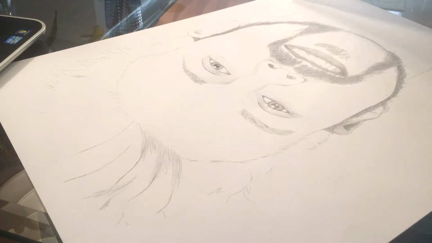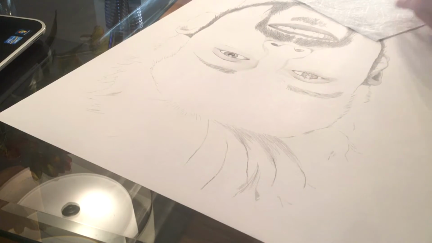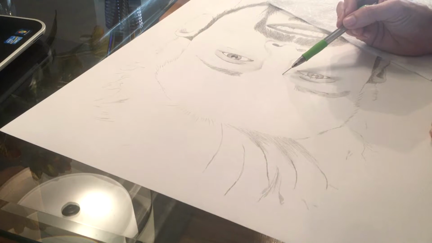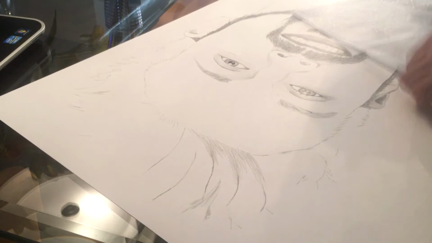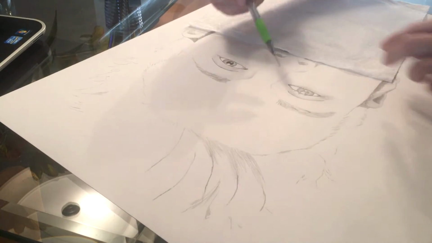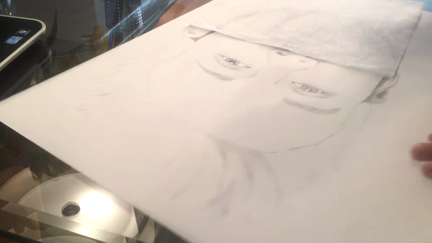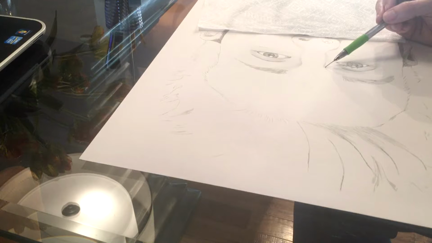And then you're going to do the same thing on the other side. You're going to get this really nice dark area right at the bridge of the nose. And then from there you're going to very quickly shade it to a lighter tone.